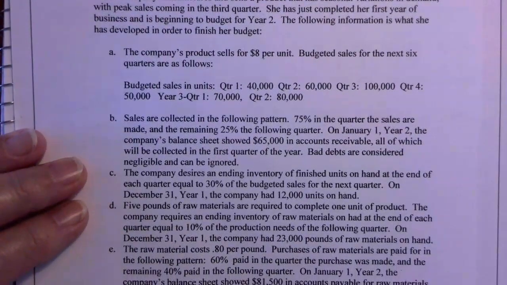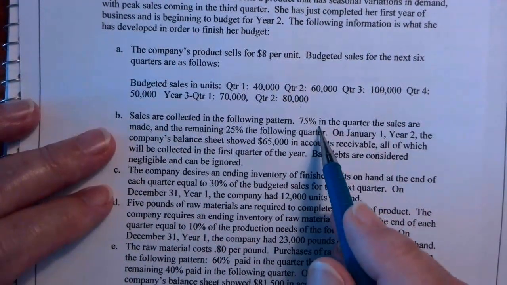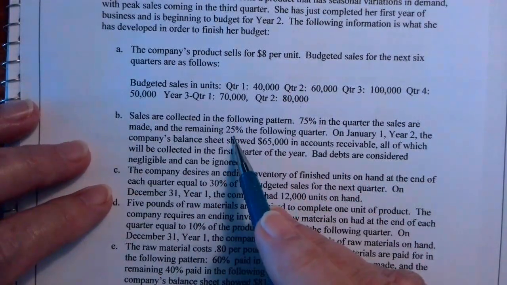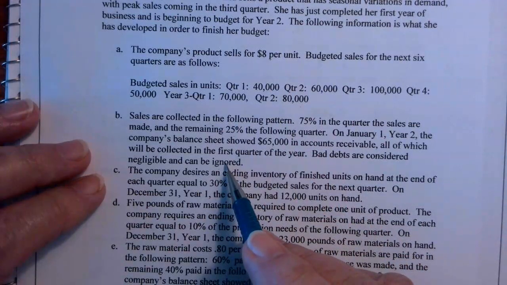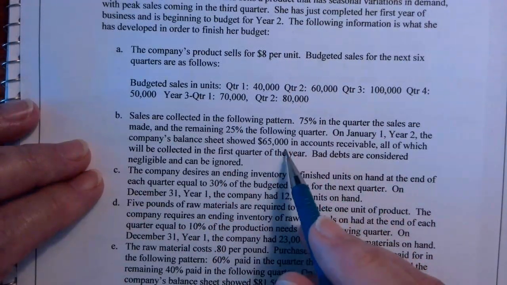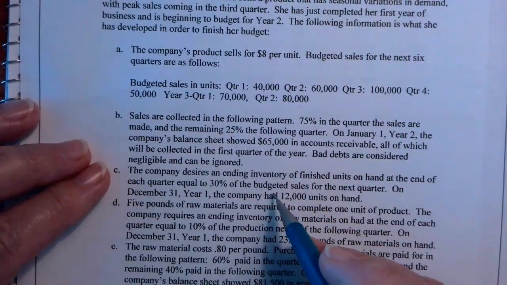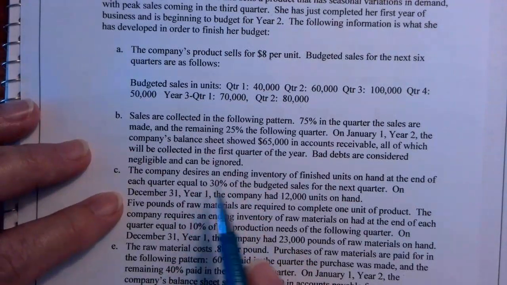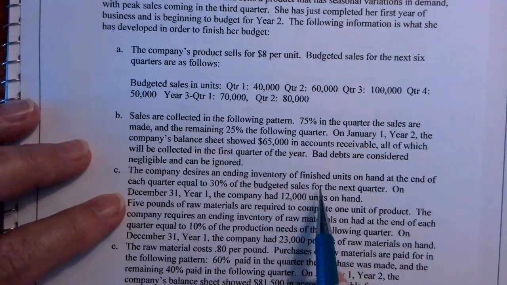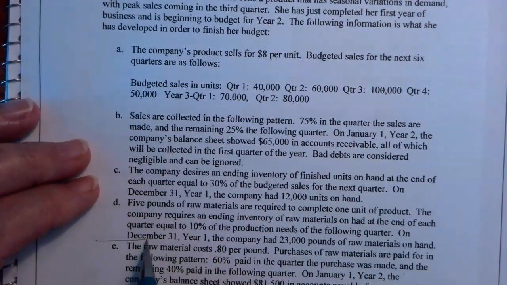Okay. So sales are collected in the following pattern. 70% in the quarter the sales are made, the remaining 25% in the following quarter, and the beginning balance in accounts receivable was $65,000, which should be collected in the first quarter. Okay, the company desires an ending inventory of finished units on hand at the end of each quarter equal to 30% of the budgeted sales for the next quarter. So we are going to get through this far.